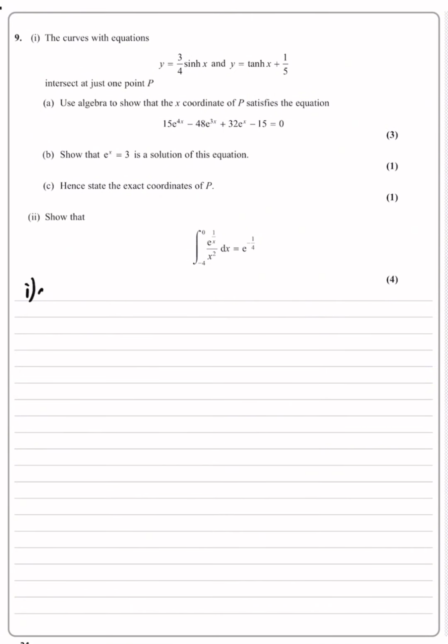Okay, so we have two curves, y = 3/4 sinh x and y = tanh x + 1/5. Using the exponential versions of those and equating them, we get 3/4 times (e^x - e^-x)/2 equal to (e^x - e^-x)/(e^x + e^-x) + 1/5.